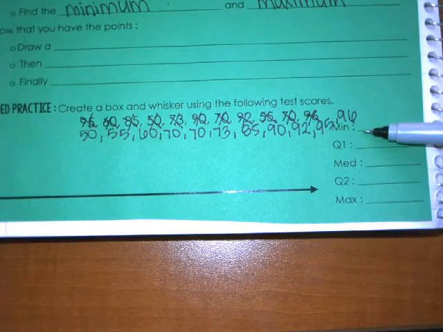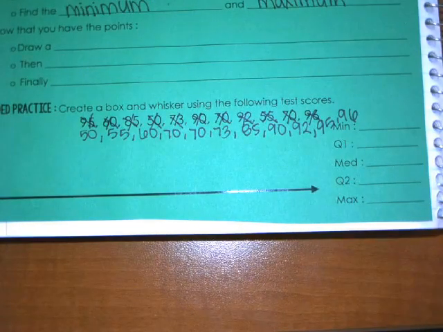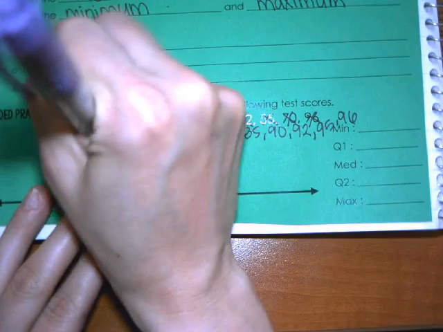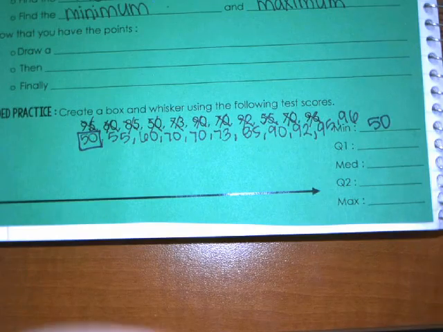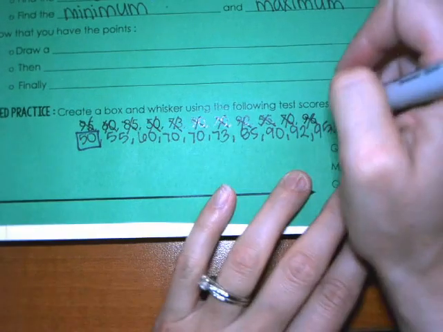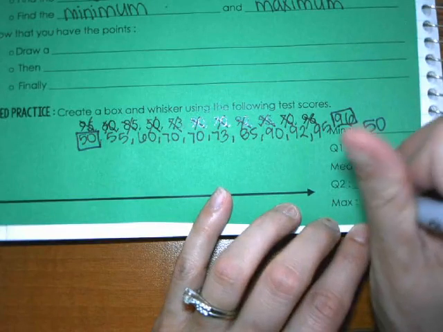So I want the minimum. What's that minimum, you guys? 50. So that minimum, guys, that's your smallest number. Then I want the maximum. What's my maximum? 96. Maximum is your largest number. I want the smallest, I want the largest.